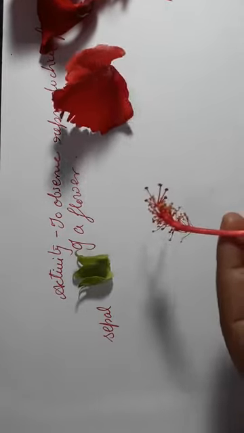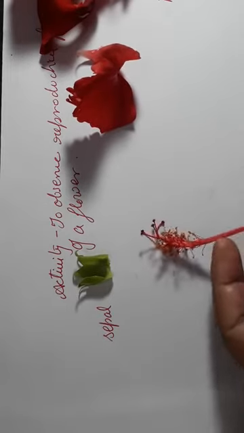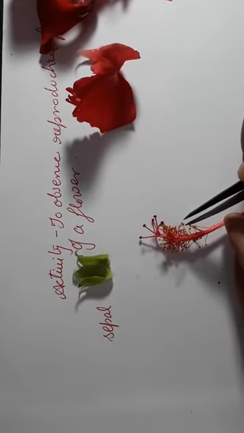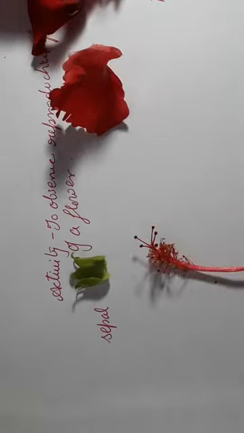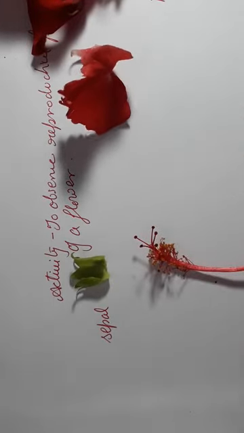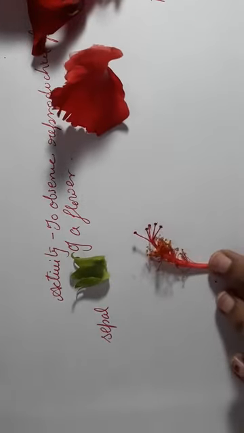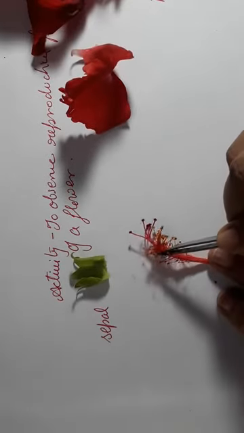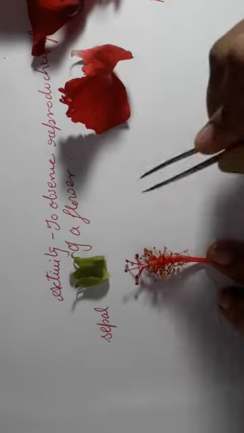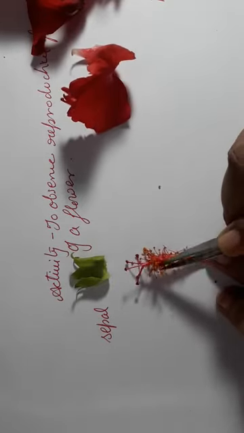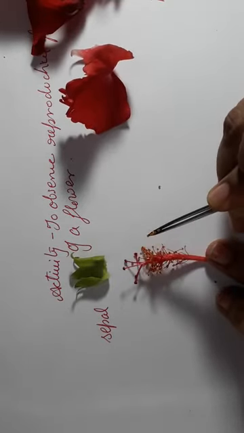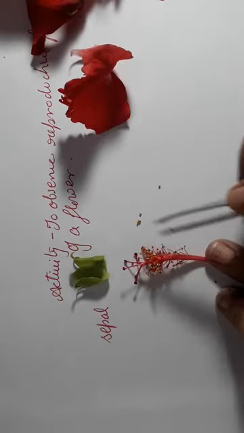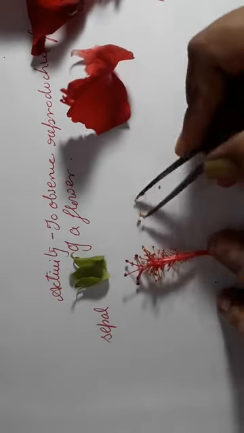The next step we are going to do is look at these yellow structures over here. As you can see, this yellow structure with the stalk, these yellow parts are the anthers, and inside the anther there is going to be the pollen.